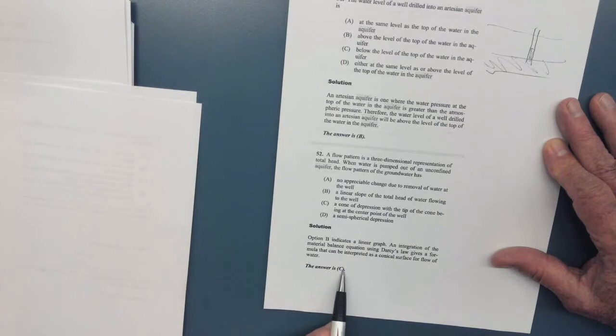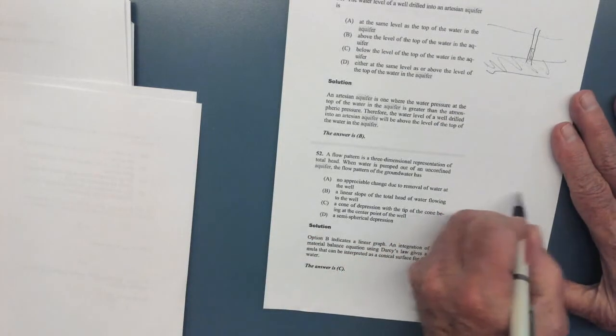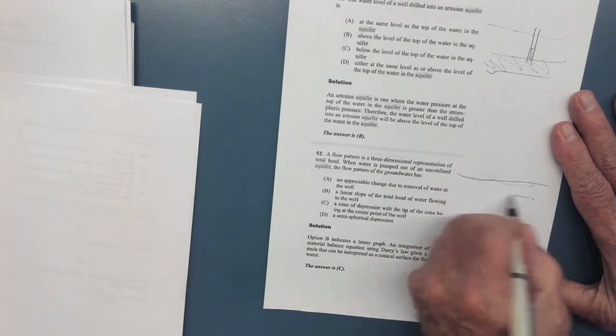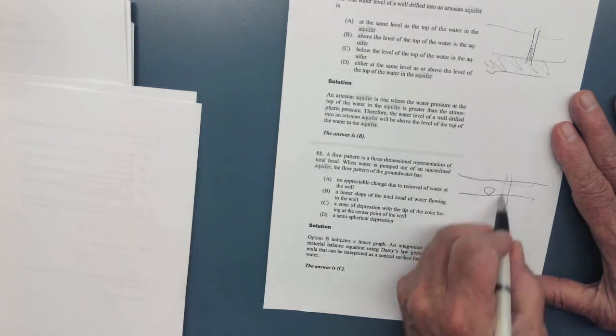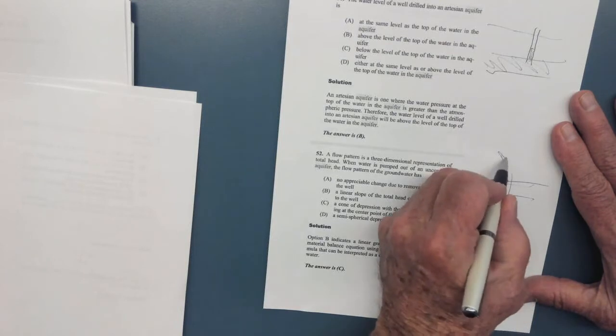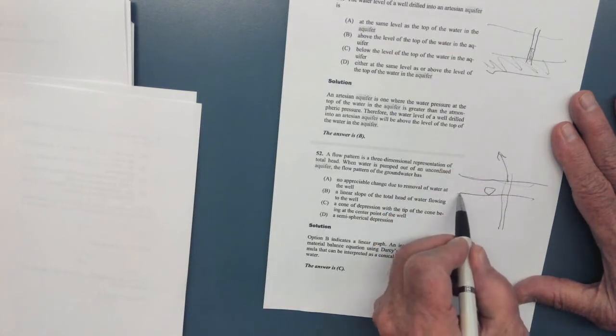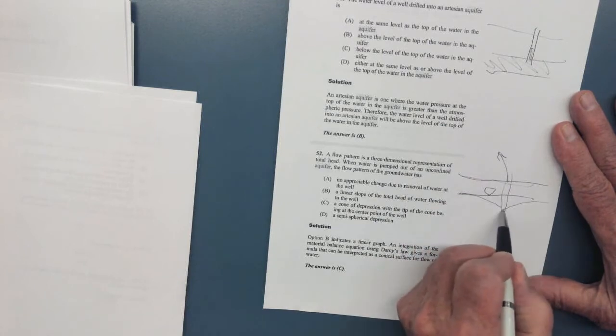And the answer is C. It's a cone of depression. We're talking about an unconfined aquifer now, so I've got the surface, and here's my water table, and I'm putting in a well, and I'm pumping the water out, and as I pump, I depress the water table here.